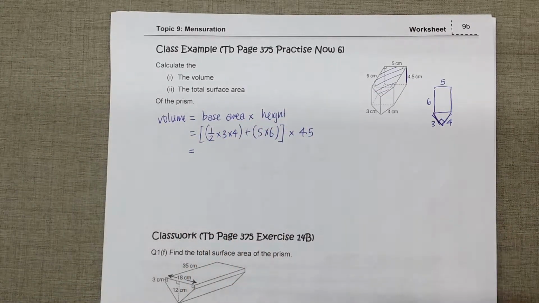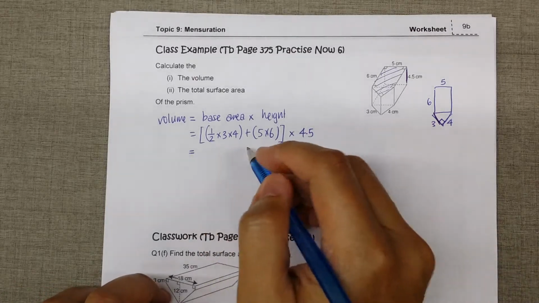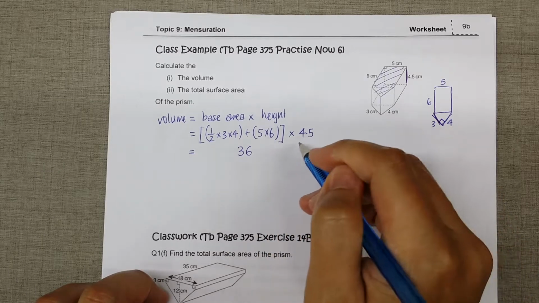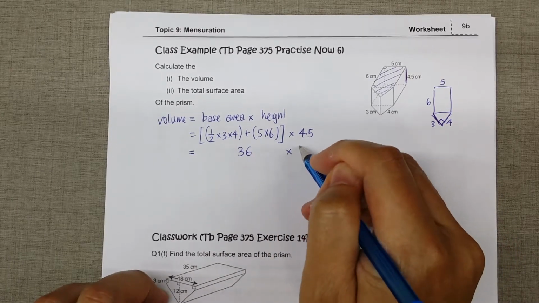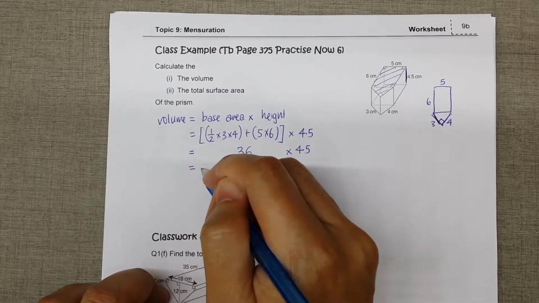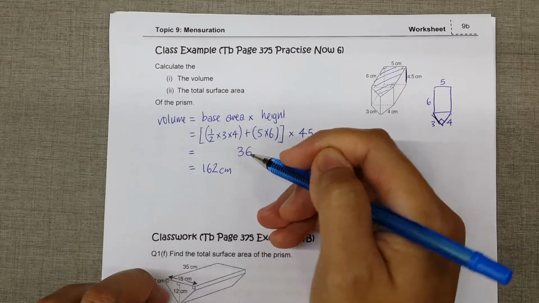Please take out a calculator and calculate. What's the answer? Okay, let's settle the base area first. This will add up to give me 36 times 4.5. And in total, the volume will be 162 cm cubed.